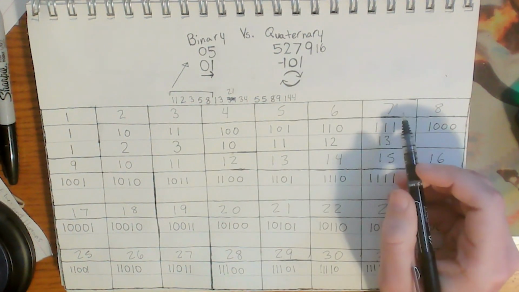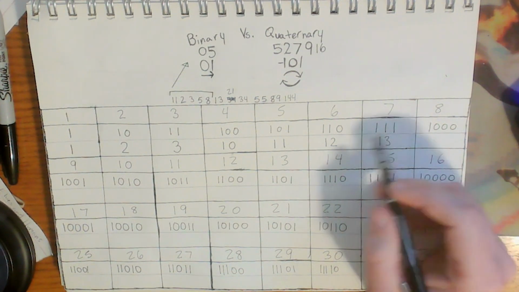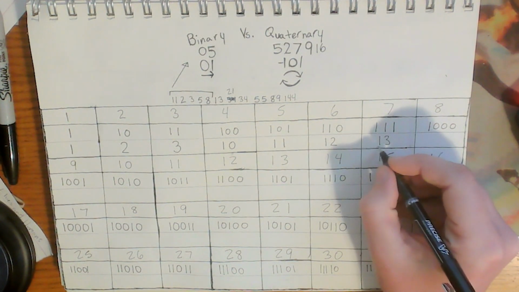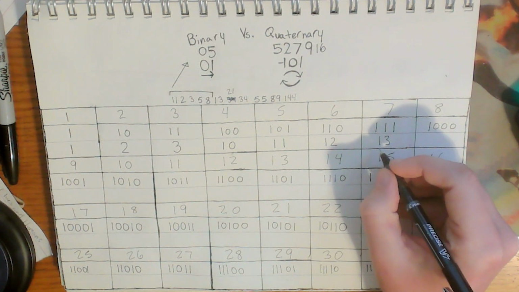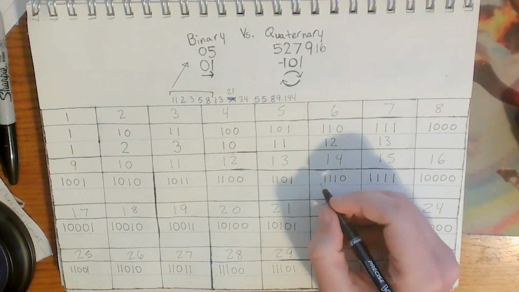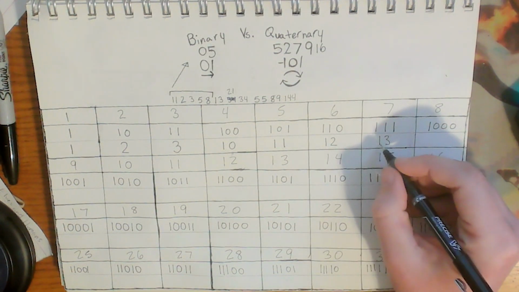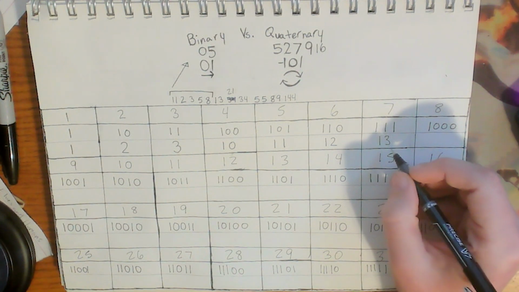Because 7 is not a multiple of 3. The way that you get 7 is because 3 plus 4 equals 7. And when we look at it critically, we know that this 1 right here is actually a 4, because we're using quaternary instead. And so this becomes 1 plus 3 equals 4, but 4 plus 3 equals 7 for the same fact.